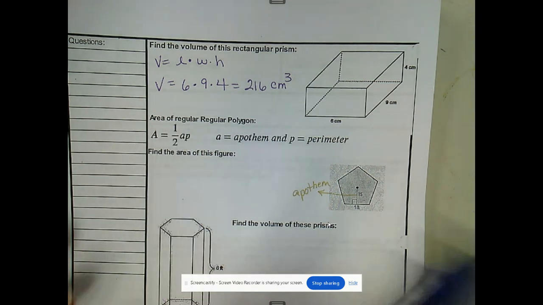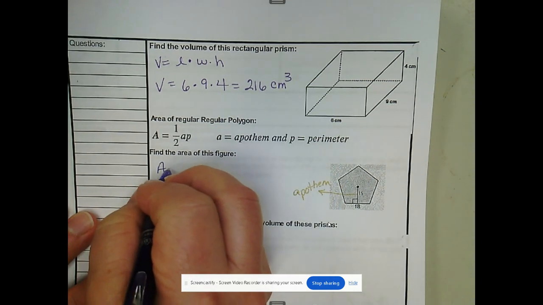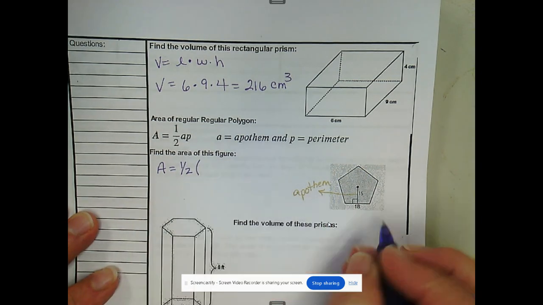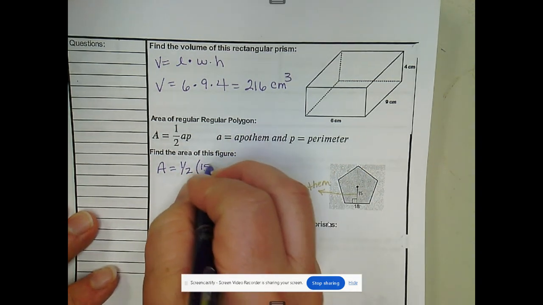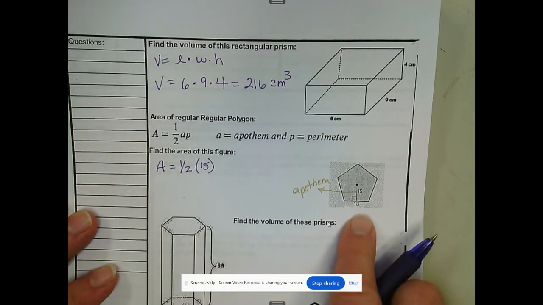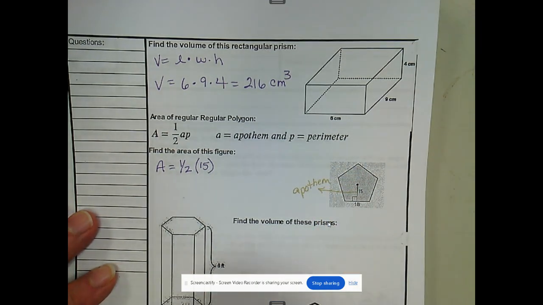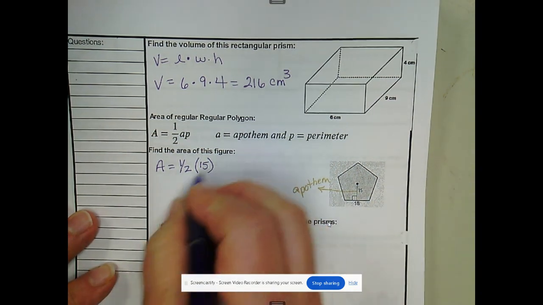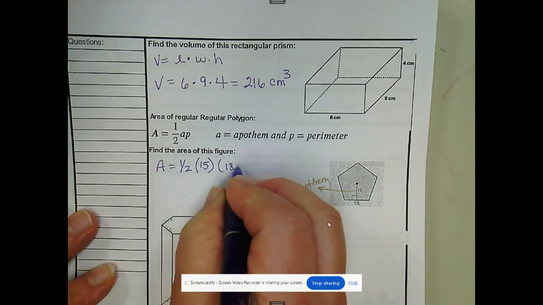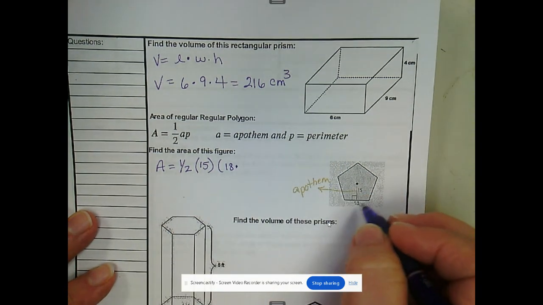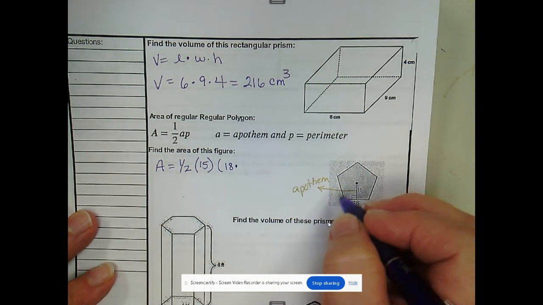So to find the area, 1/2 times 15. What is our perimeter? The perimeter is the length around. So this would be 18, that's the length of one side, times 1, 2, 3, 4, 5.